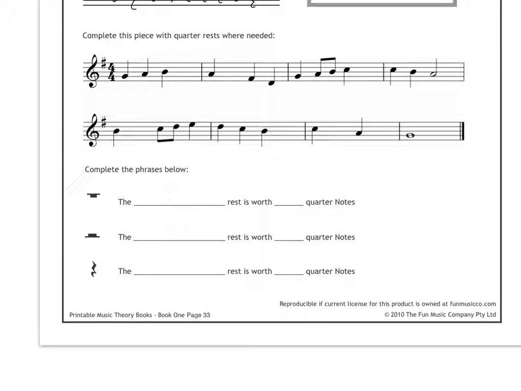So again, just like the bottom of the previous page, investigate the music. You're in 4/4 time, so you need 4 beats per bar. Do you have 4 beats here? Do you have 4 beats here? Check each bar and decide if you need a quarter rest to fill in that extra beat. If you do need an extra beat, chances are it'll be obvious where to put it, okay? So in this first bar, you can see there's 1 beat, 2 beats, 3 beats.